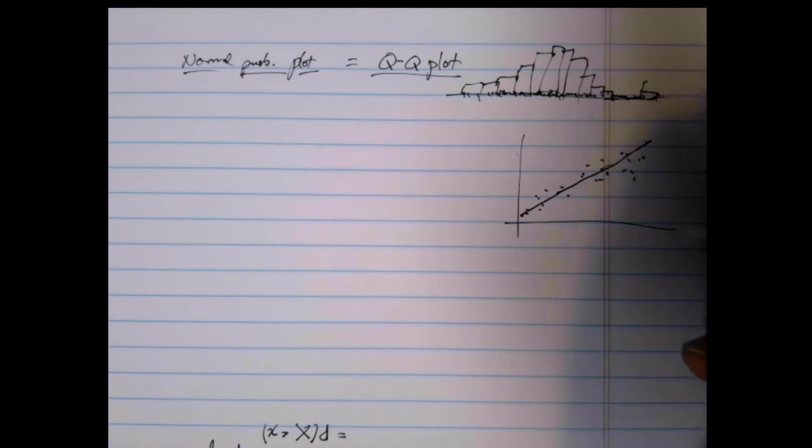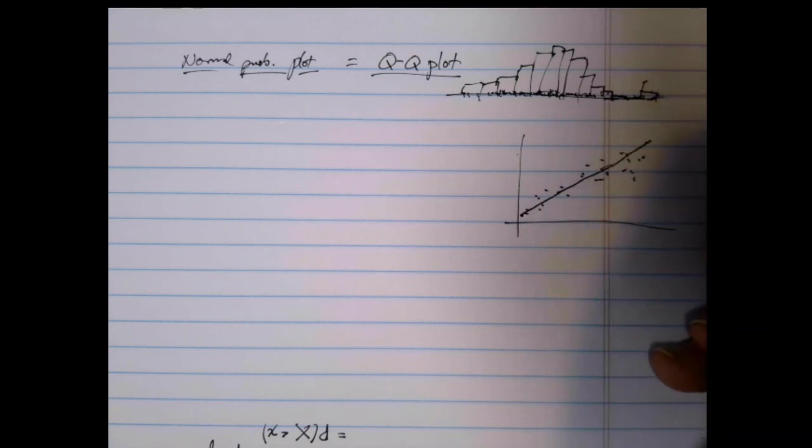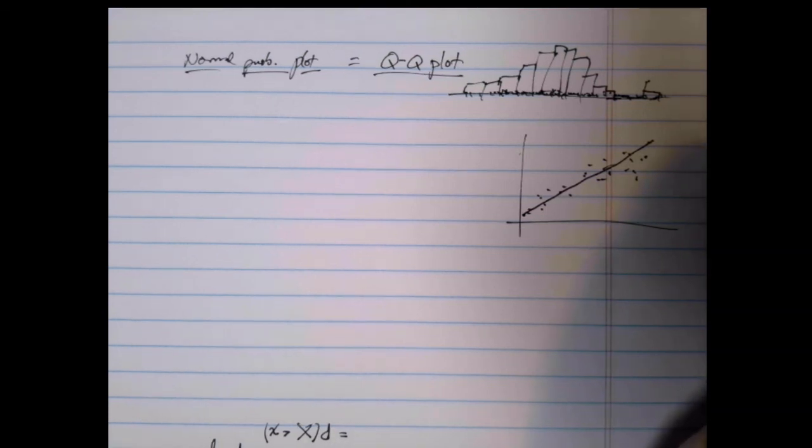And the farther the data is from being normally distributed, the farther these points will be from being on a line. So what you do is you make the QQ plot and see if the points fall pretty close to a line. If they do, then you decide the data is probably from a normally distributed population. Right? And if they don't, you decide it probably wasn't.